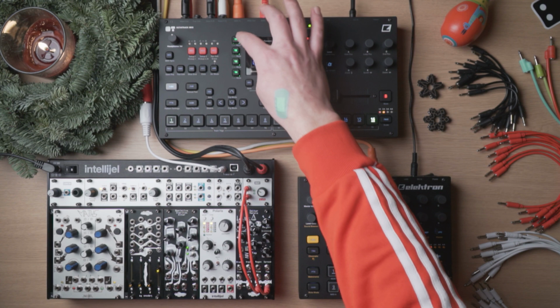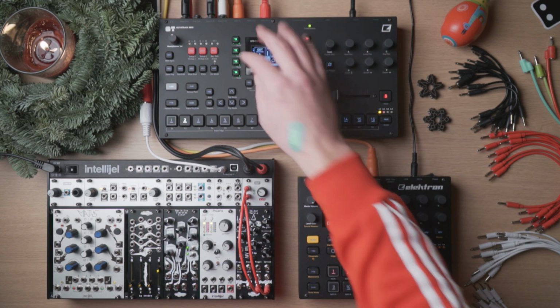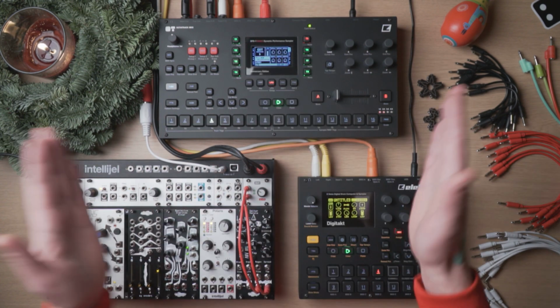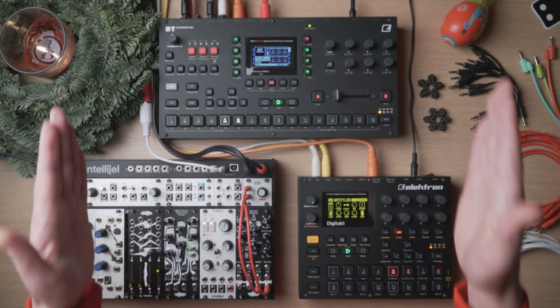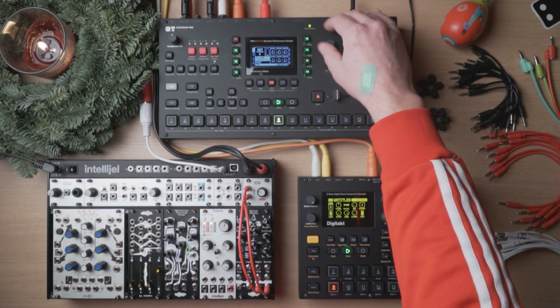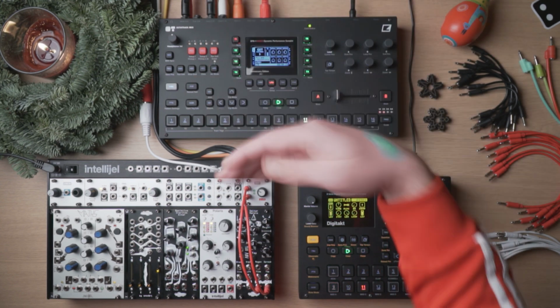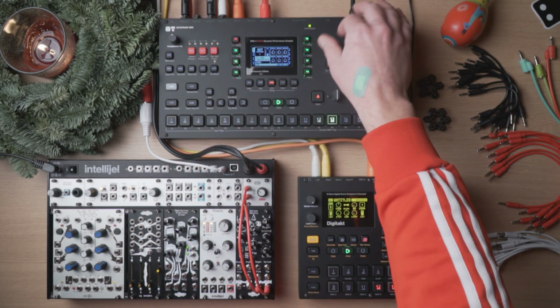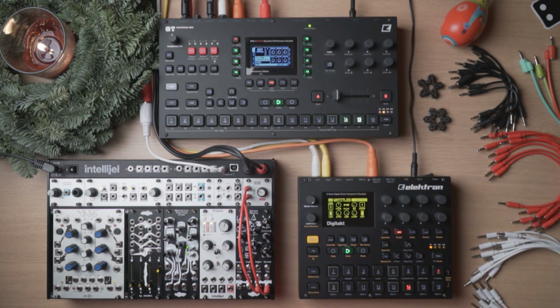And tracks 1, 2, 3, and 4 are set up in a way that they can also record a perfectly quantized loop. Then I can, for example, introduce volume on each of these tracks, and they keep looping these 2 bars. So yeah, that's pretty much the setup for today.